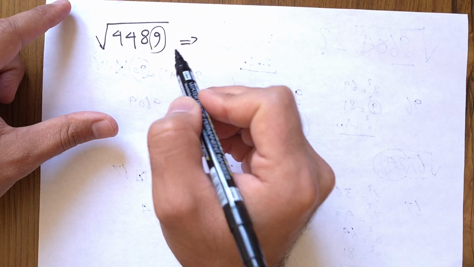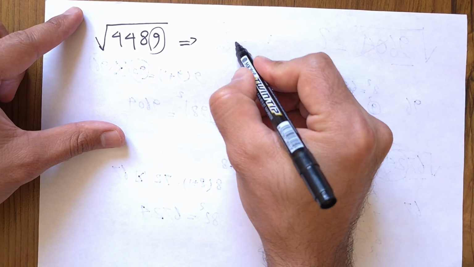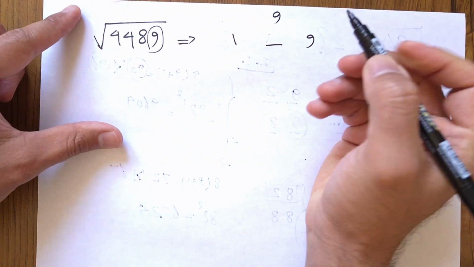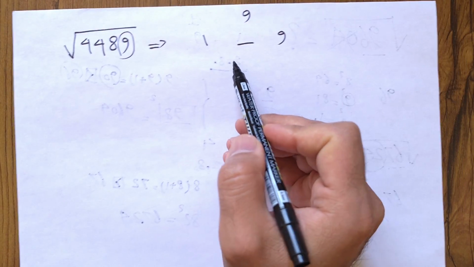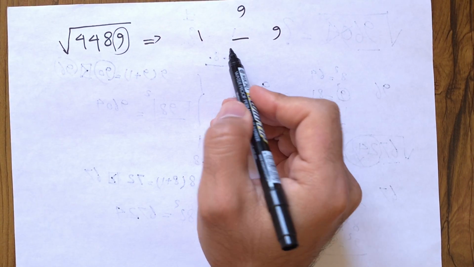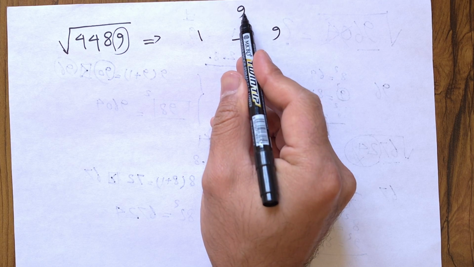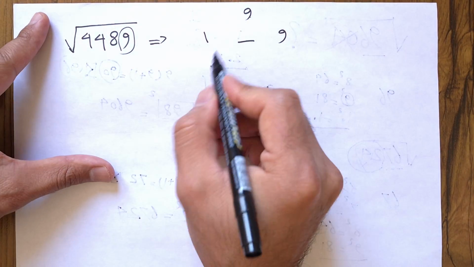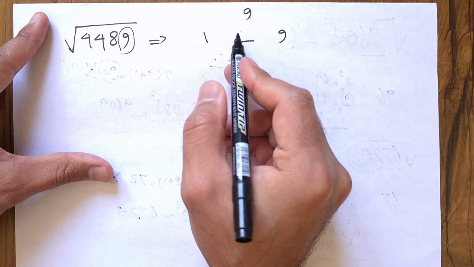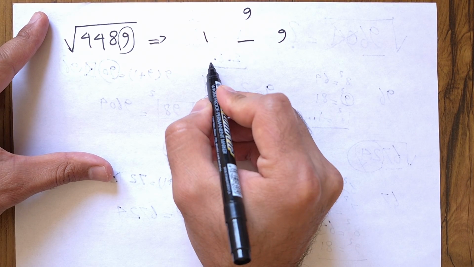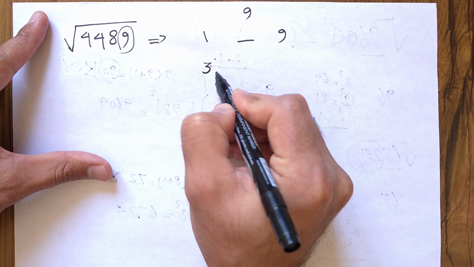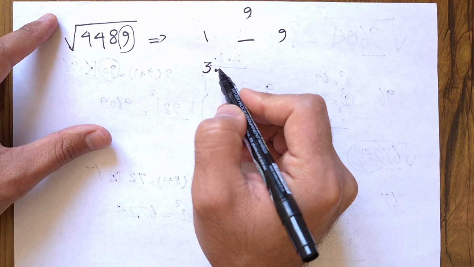So again, this one is an interesting one because the units digit is 9. The previous ones were 4, so now it's 9. So from 1 to 9, which are the single digits, which one has a square that ends in 9? So 1 squared, no, it's 1. It doesn't end in 9. 2 squared is 4, doesn't end in 9. 3 squared is 9. It ends in 9. So 3 is one of our options.